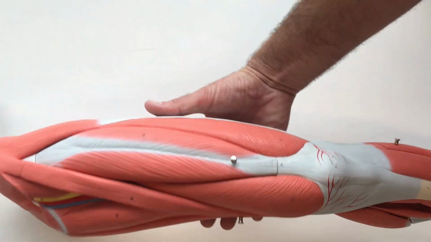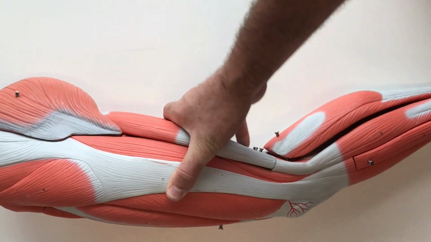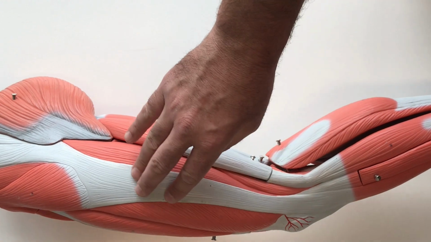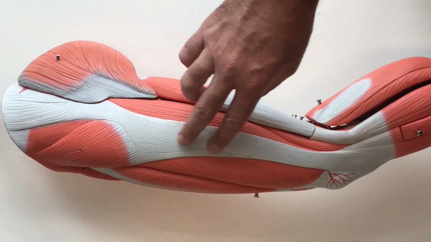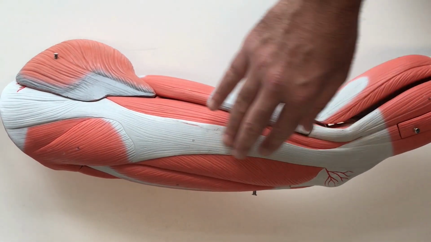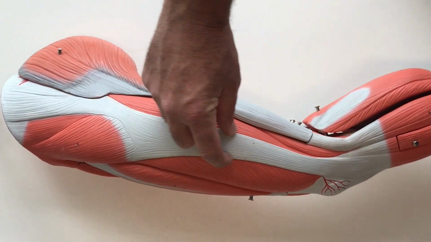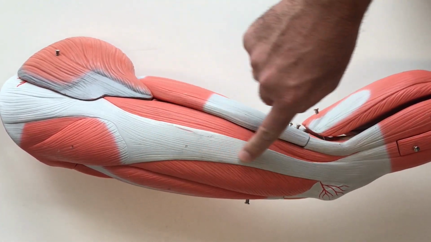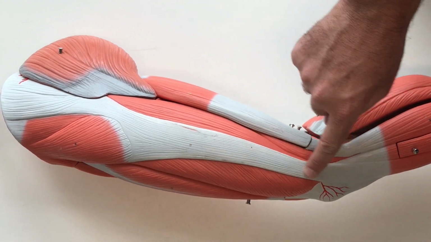Now, on the outside of the leg, we've got this very long tendon, or piece of connective tissue. This is called the iliotibial band or tract. It's a common insertion like we saw on the other side, but this one here, you might even be able to feel it, and it's a very common injury in a lot of runners, this iliotibial band. It's this tendon running down the outside.